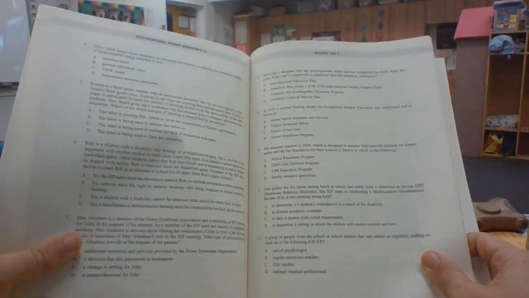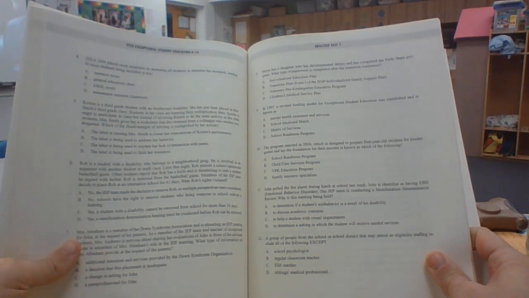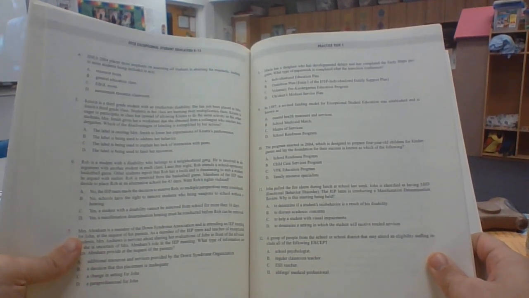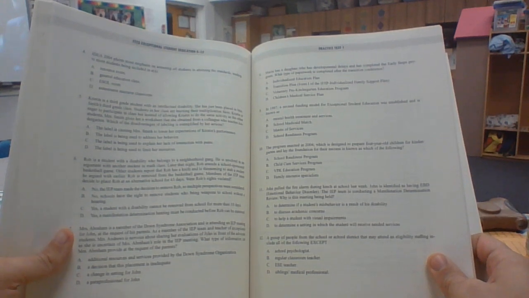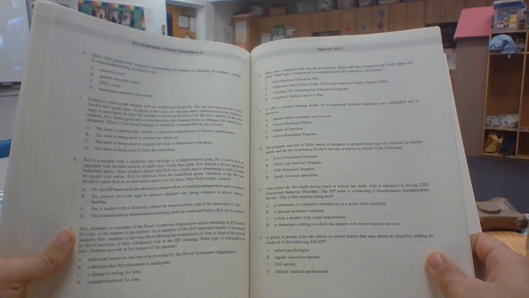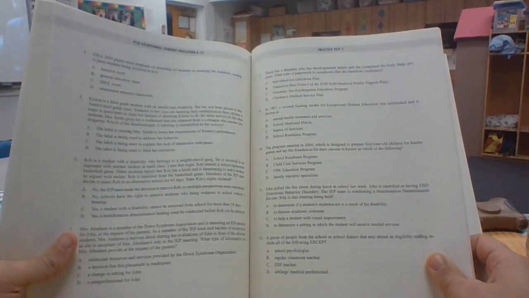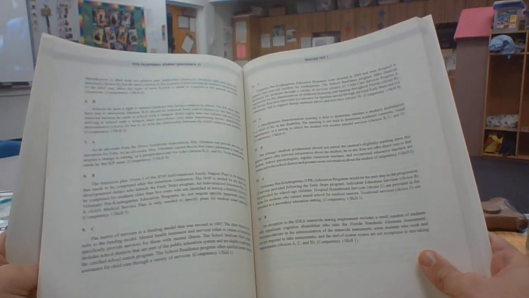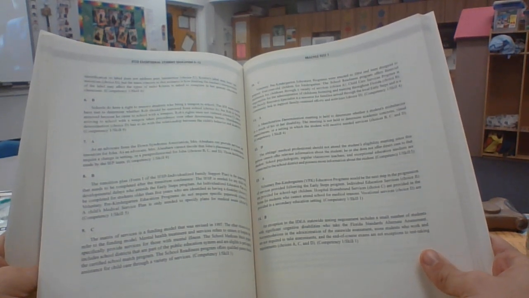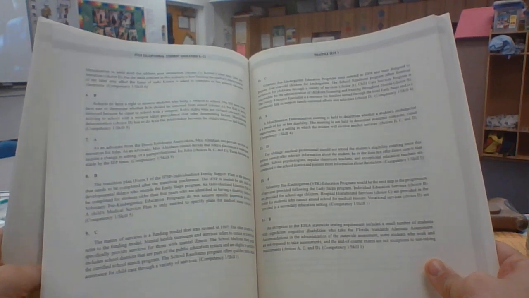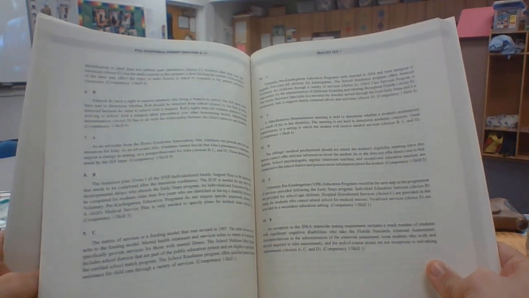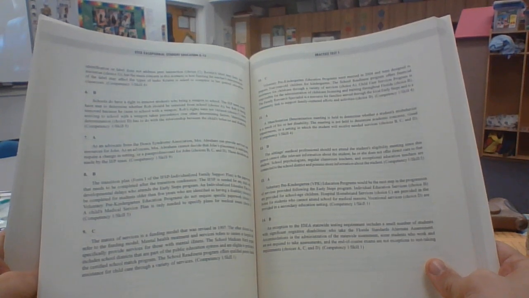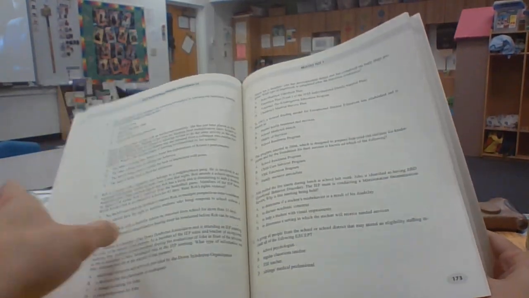12. A group of people from the school or school district may attend an eligibility staffing, and include all the following except: a school psychiatrist, a regular education teacher, an ESE teacher, or a sibling medical professional. D. A sibling medical professional should not attend the student's eligibility meeting since this person cannot offer relevant information about the student. He or she does not offer direct care to that student. Yeah, that one's pretty simple, guys.